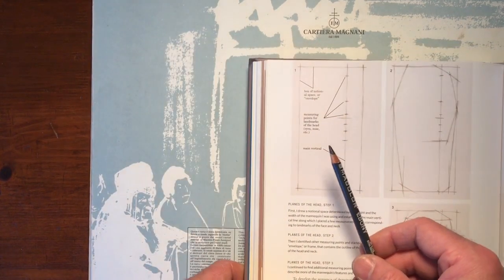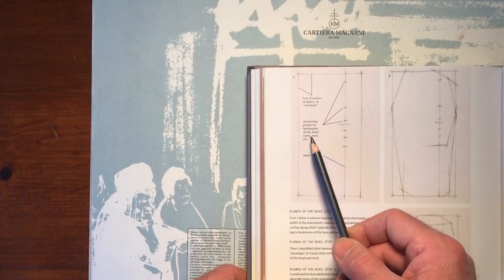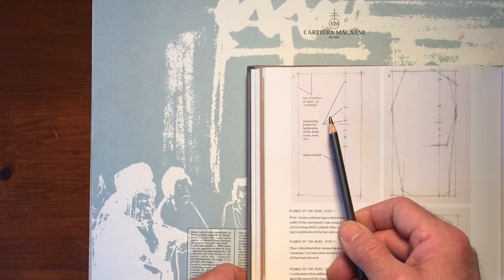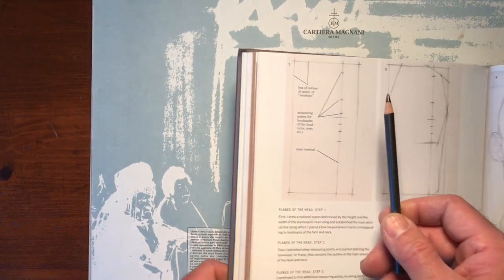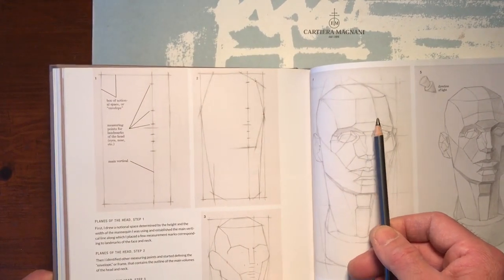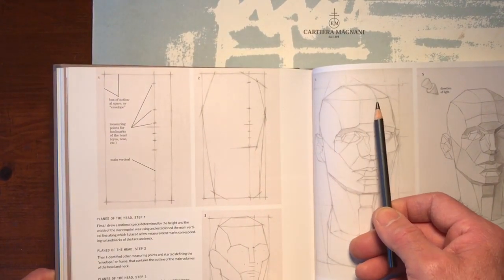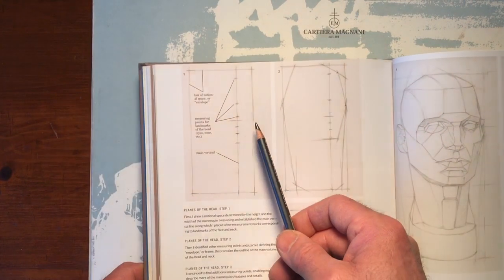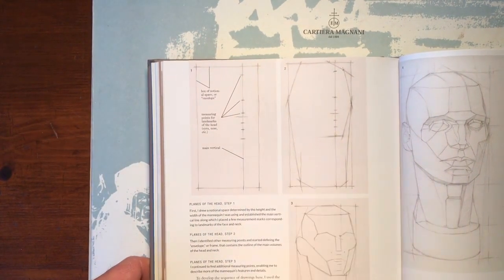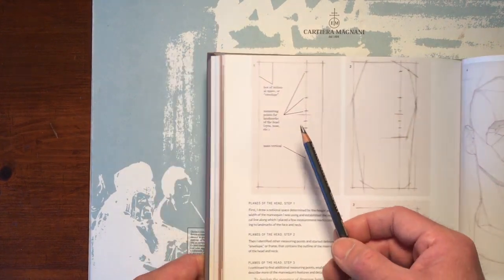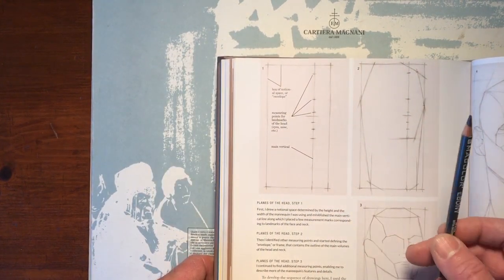In this case, I have here the brow ridge, the glabella, the passage from the front to the top, and so on, the nose, the mouth, etc. I measured them, I blocked them in there. Maybe not as neatly as in here, but this has to be a clear drawing.